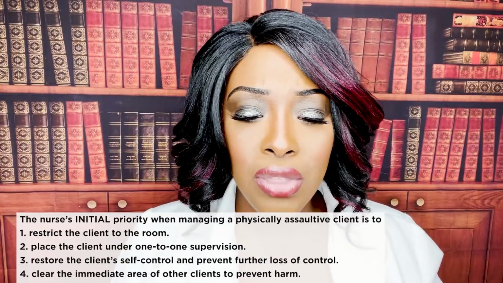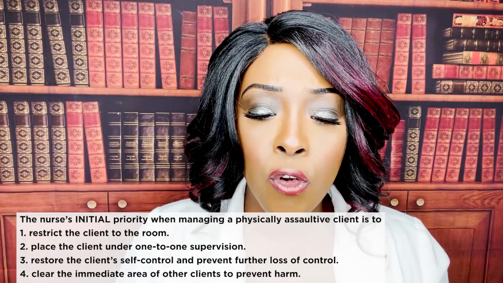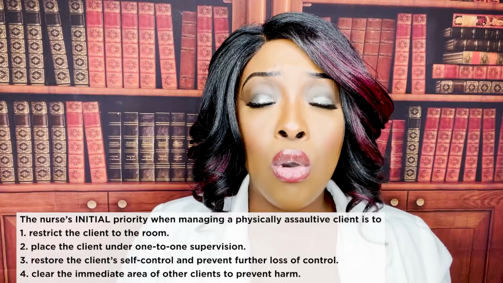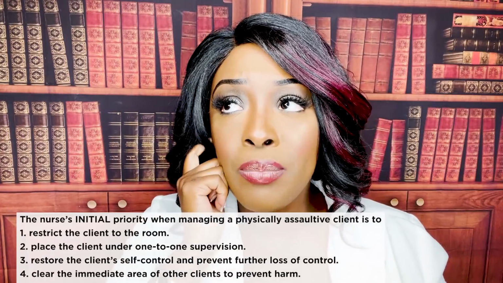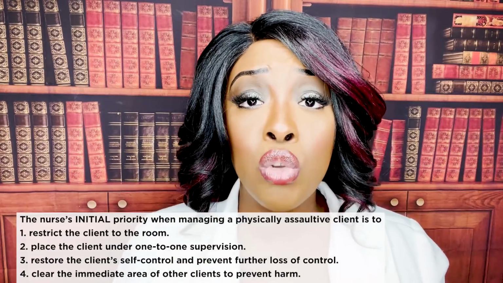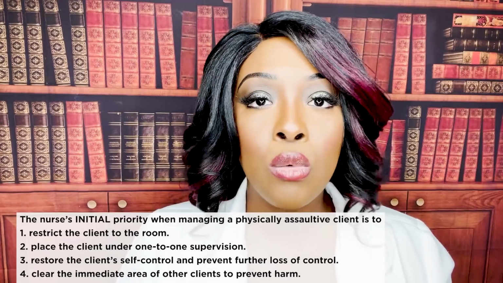We want to restore the client's self-control and prevent further loss of control. Now, we would love to do that just by warning the client and saying, you need to relax. But that doesn't work all the time.